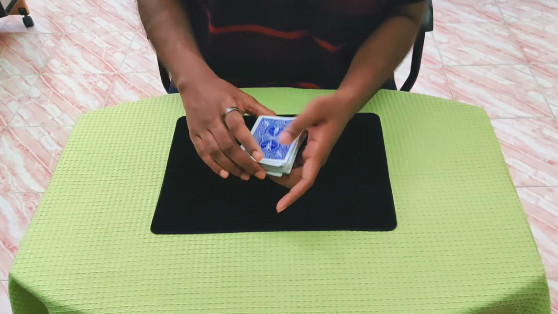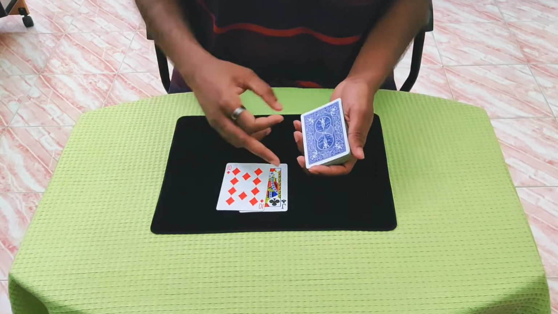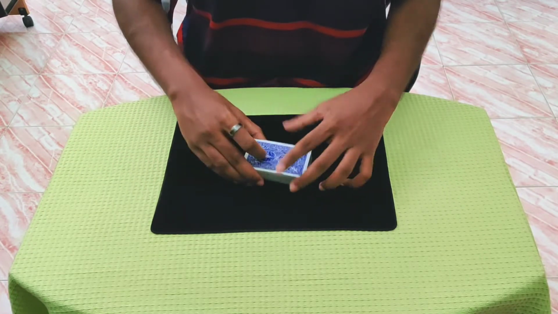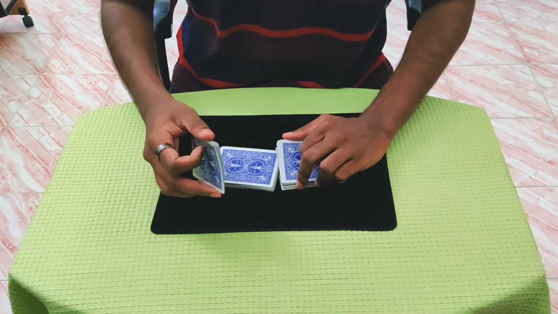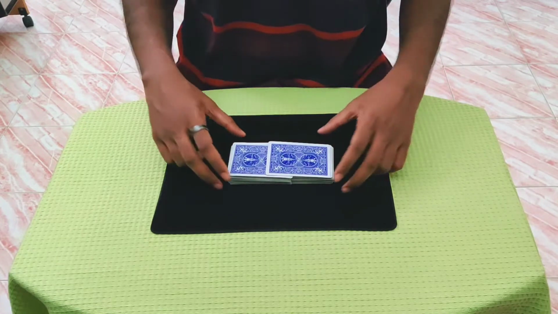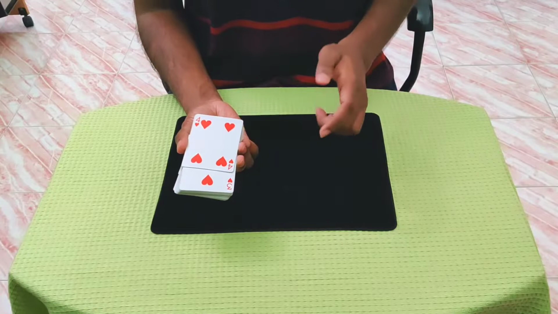Meaning that now the selected card will be on top, followed by the 10 or the 4. Now you will do a riffle shuffle, adding 3 cards in between them. So you hold back 3 and put them in between the selected card and the 10. And you'll also have to retain the 4 at the bottom.